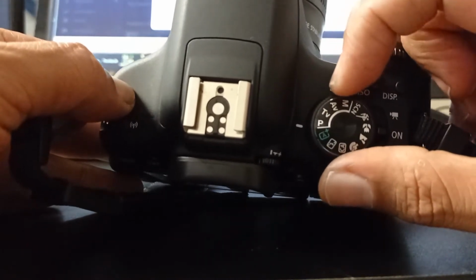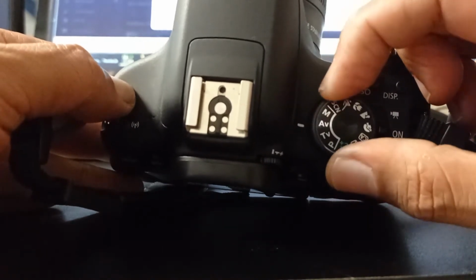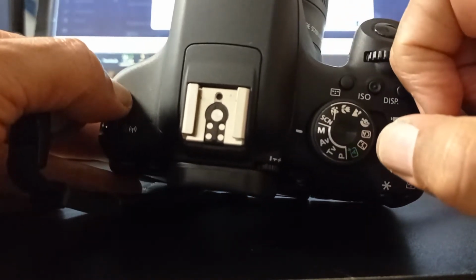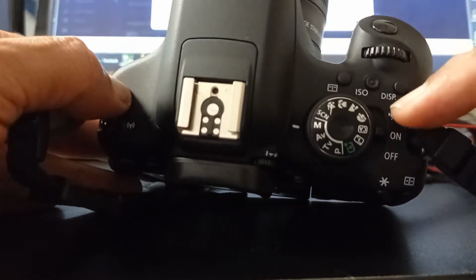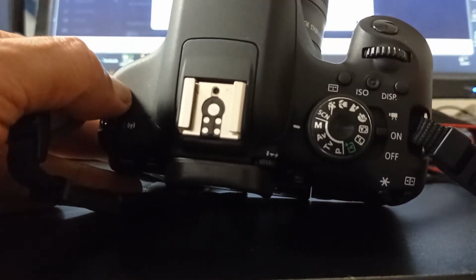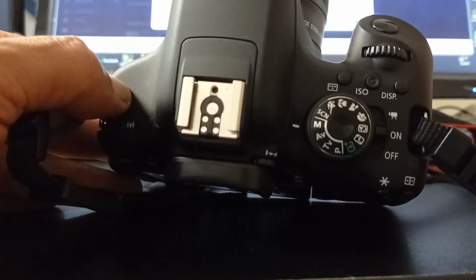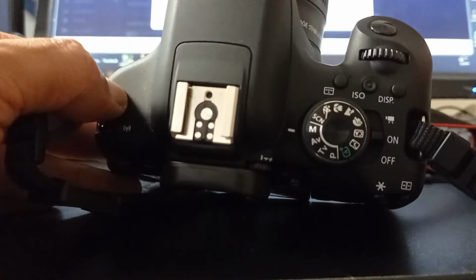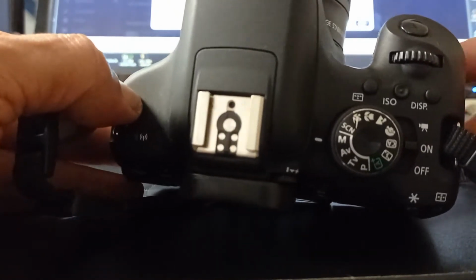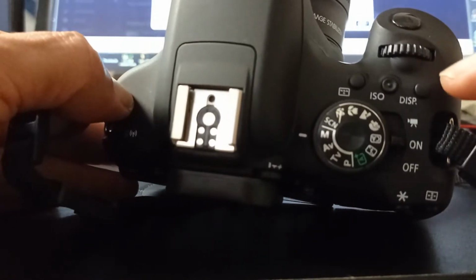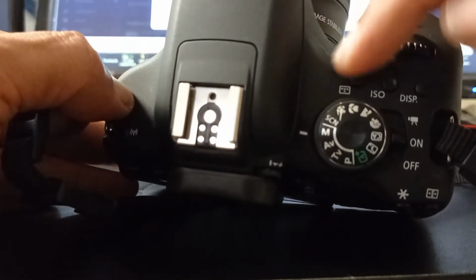Ignore all those modes. We are training you to be an utter professional, and we only want you to stay in M. Now, if you are not in M and you go into the video mode, nothing's going to basically happen. The only thing that may happen is that you may not have full control of all of the features in the camera.